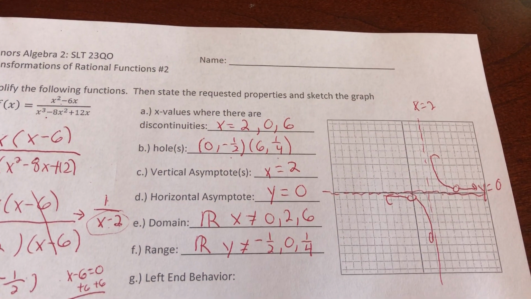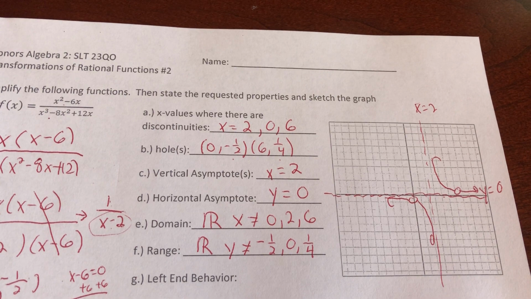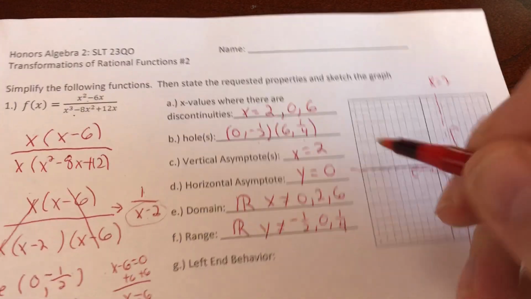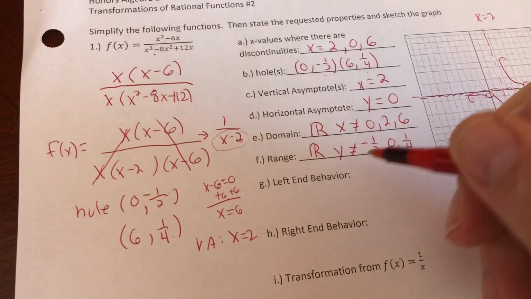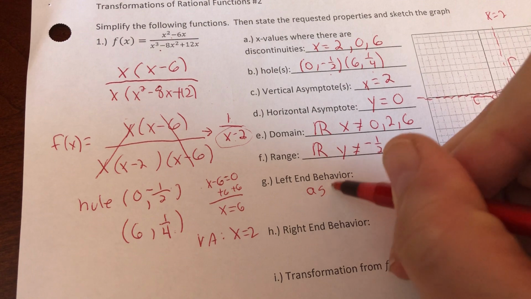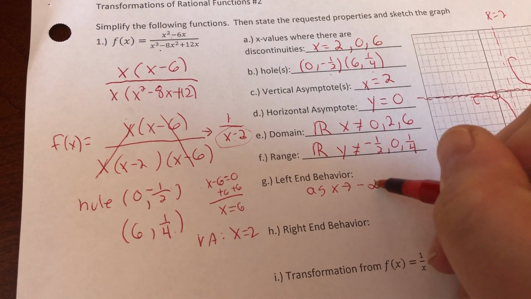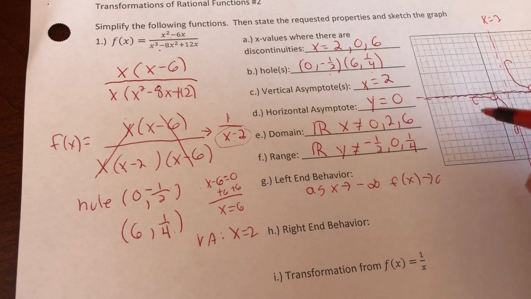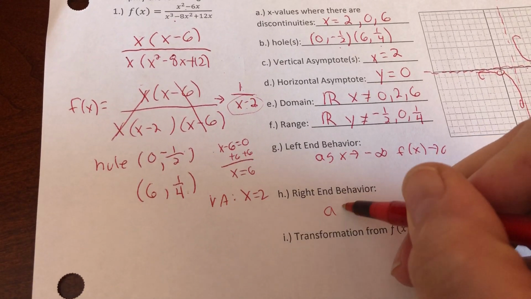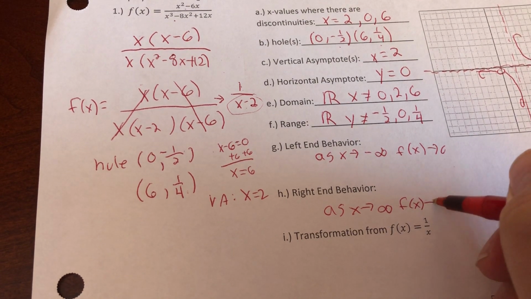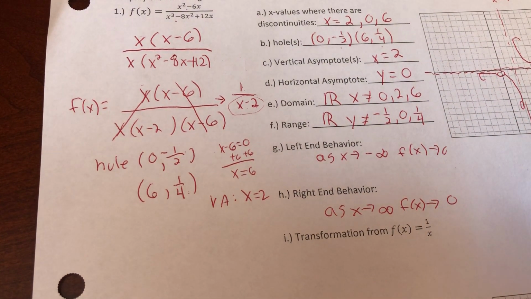Normally if you didn't have those points over there, you'd check a value on either side of the vertical asymptote to figure out which quadrants these exist in. Left end behavior and right end behavior is always going to approach a horizontal asymptote when it exists with rational functions. So as x approaches negative infinity, f of x is going to approach 0. Notice that it's approaching the horizontal asymptote at 0. As x approaches infinity, f of x is going to approach 0.